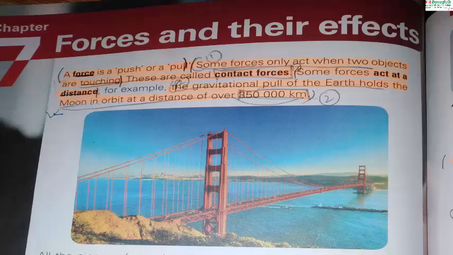Starting our lesson, page number 90. A force is a push or pull. Some forces only act when two objects are touching. These are called contact forces. Some forces act at a distance. For example, the gravitational pull of the earth holds the moon in orbit at a distance of 350,000 km.